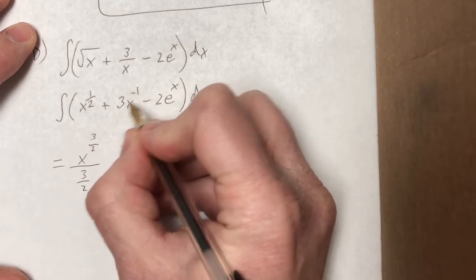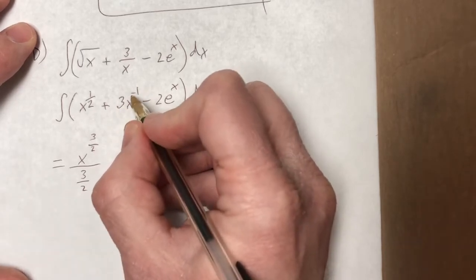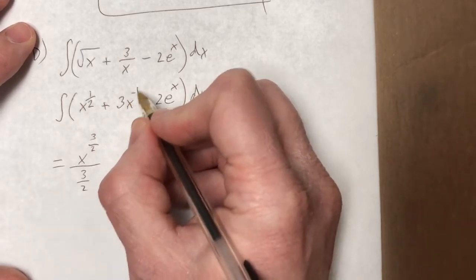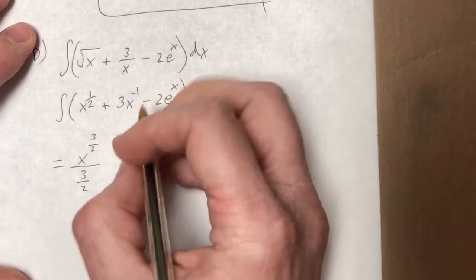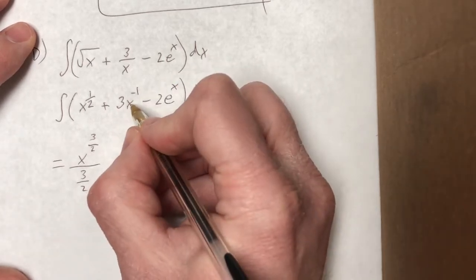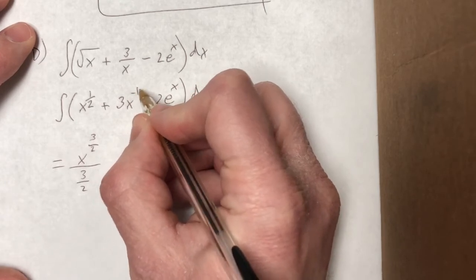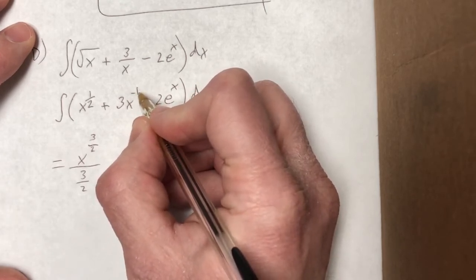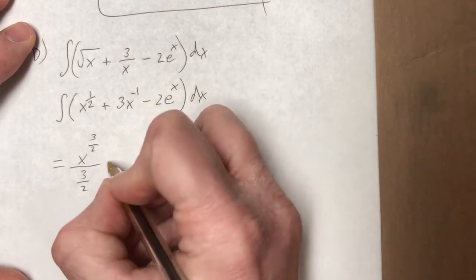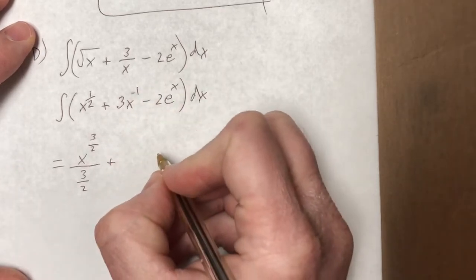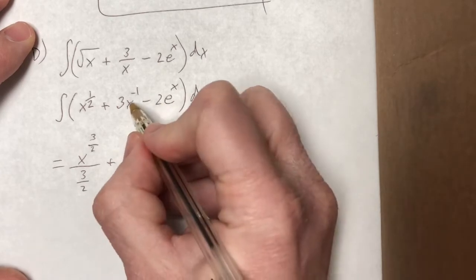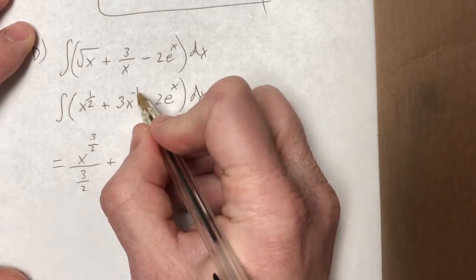Then we move to this one. This is also based on a special rule that is in your notes. It deals with the natural logarithm. So anytime you take the integral of x to the -1, note that if you just were to add 1 to this, you get x to the 0. Okay, well that doesn't really make any sense. So we're going to follow the basic rule of integration. And if we ever have x to the -1, here's what we're going to do.